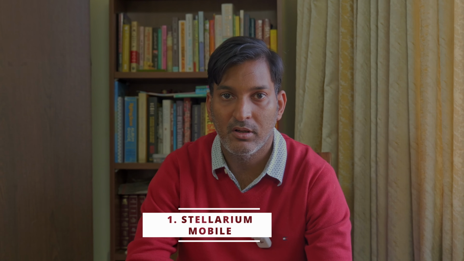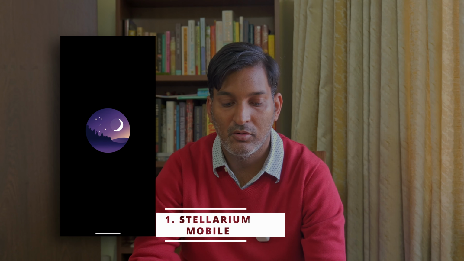So the first app in the list is a free app which has paid features also, but the free app is good enough for a lot of people. So it's Stellarium Mobile. This app is basically used to identify all the objects in the night sky, their position. You can identify different constellations, deep sky objects, and it has an AR tool inbuilt in the app which you can just point to any object in the sky and it will help you identify the object.